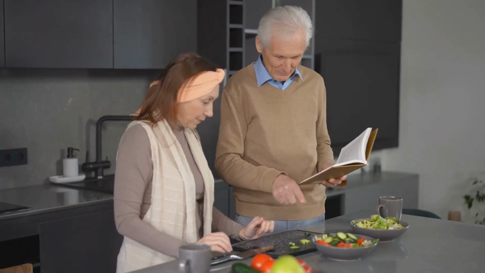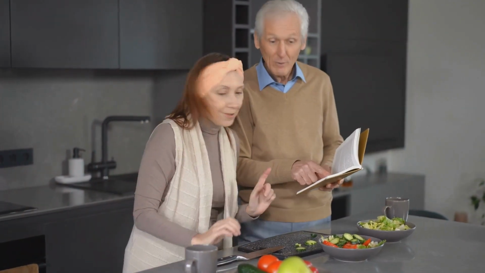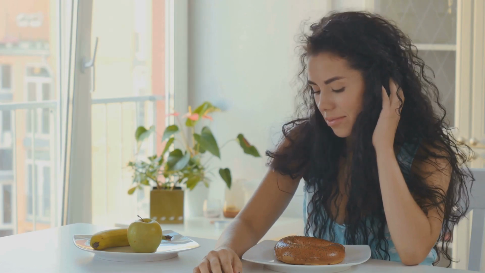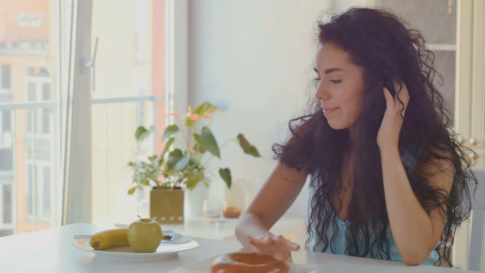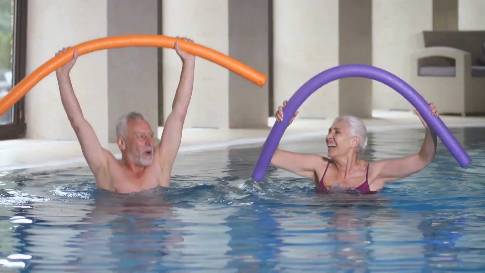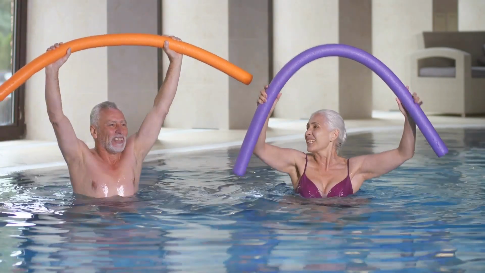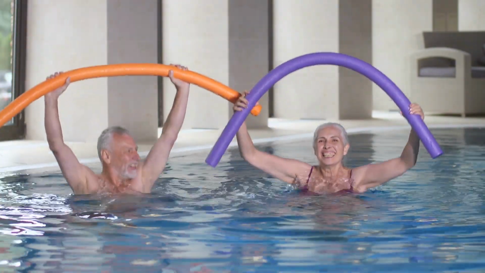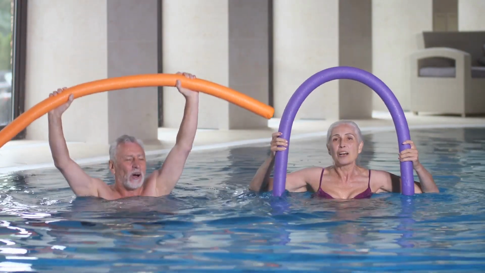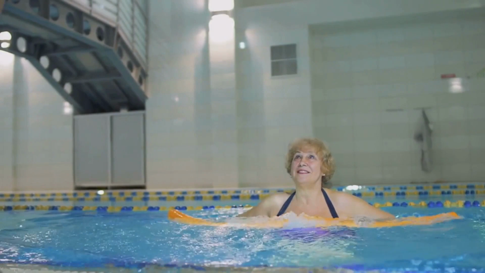When we speak of managing arthritis, we're not just talking about medical interventions like anti-inflammatory medications, physical therapy, or surgery in severe cases. We're talking about a lifestyle change that addresses the disease on multiple fronts. Exercise, for instance, is a key aspect of this holistic approach. Regular physical activity can help strengthen the muscles around affected joints and improve flexibility. Activities like swimming, yoga, and low-impact exercises can be especially beneficial for people living with arthritis.